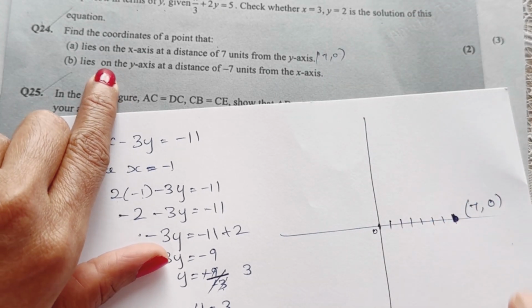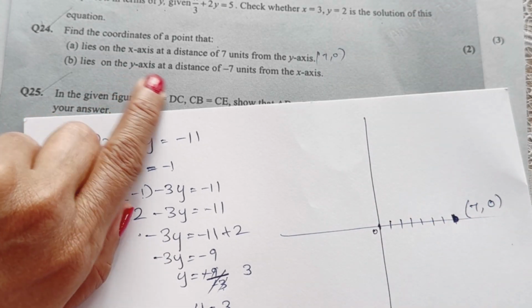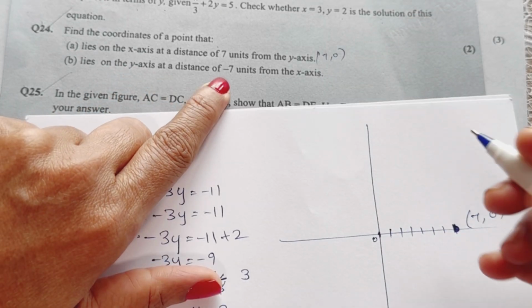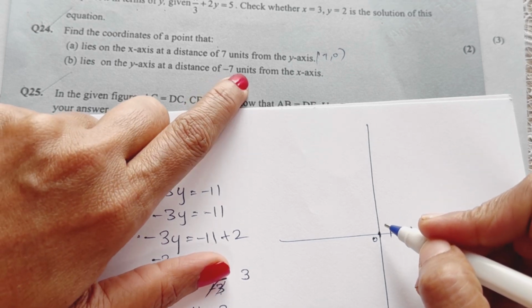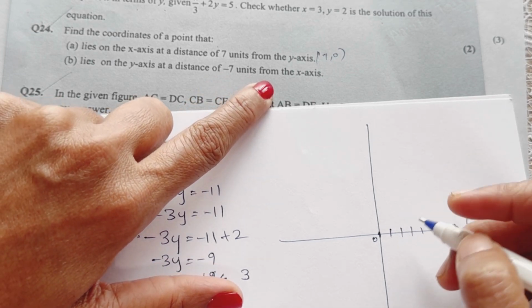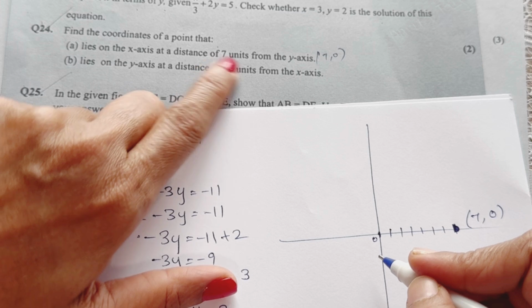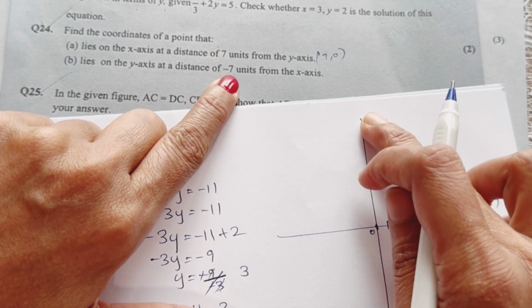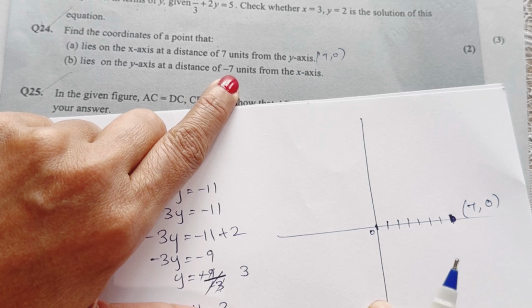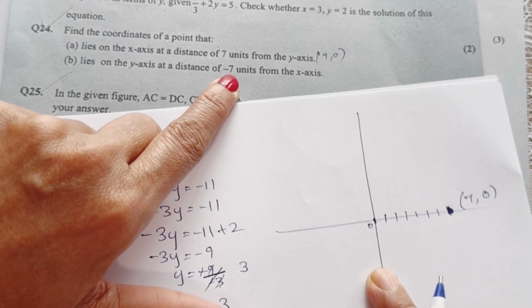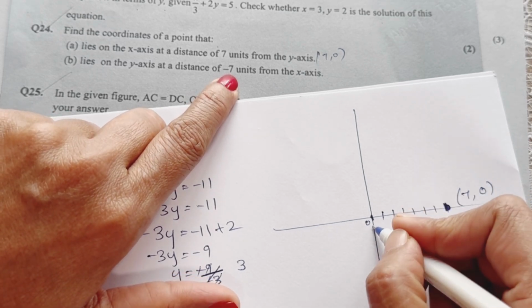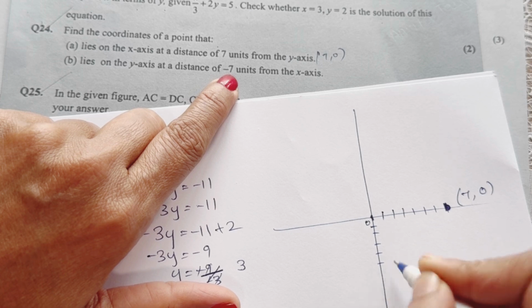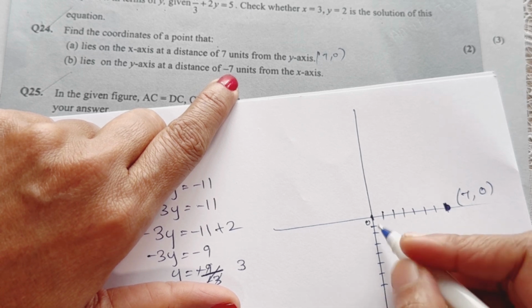And the next one lies on the y-axis at a distance of minus 7 units from the x-axis. So as it is given as negative 7, it means that it's not here. You have to come this side. So this is the negative y-axis, and here minus 1, minus 2, minus 3, minus 4, minus 5, minus 6, minus 7.